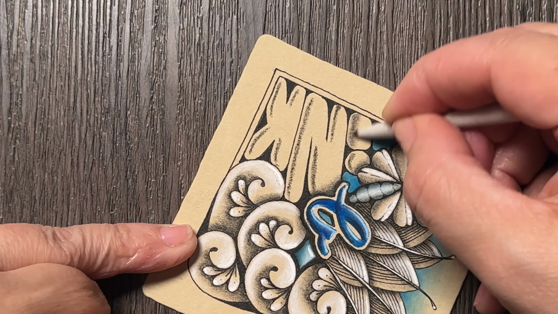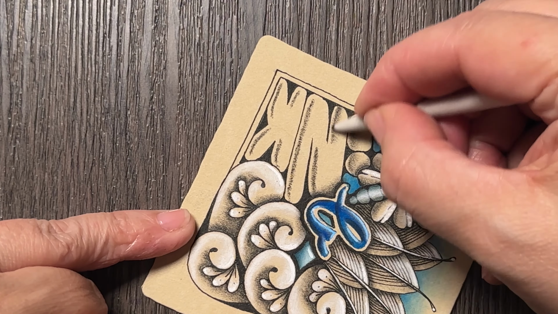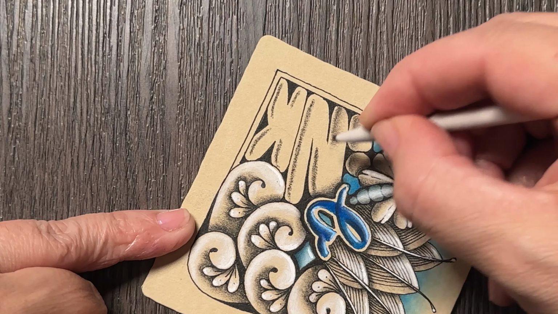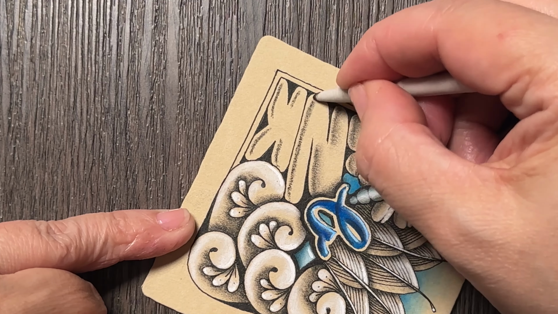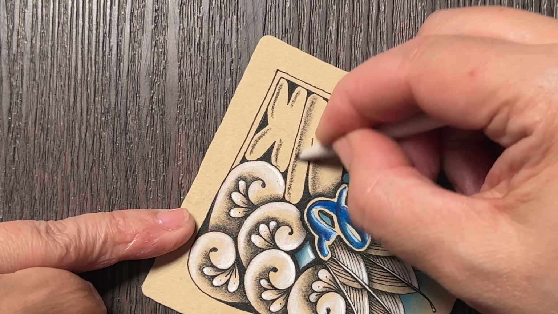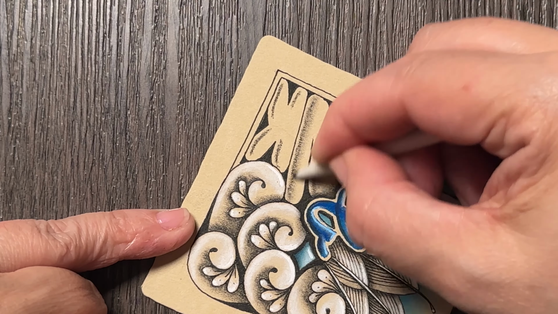And then I will blend this away from where my graphite is towards the top part of each of these shapes, holding my blending stump at a very low angle.